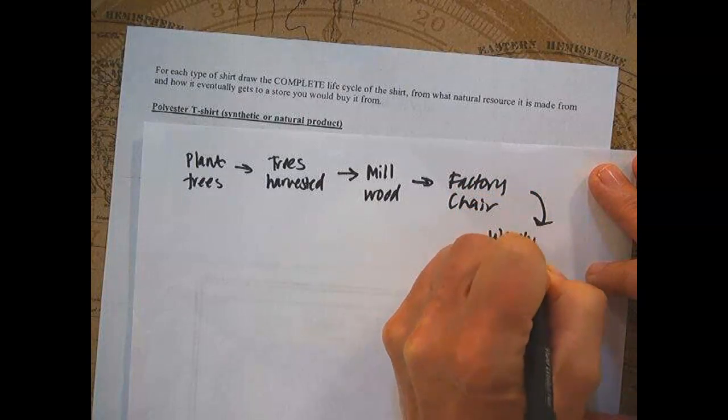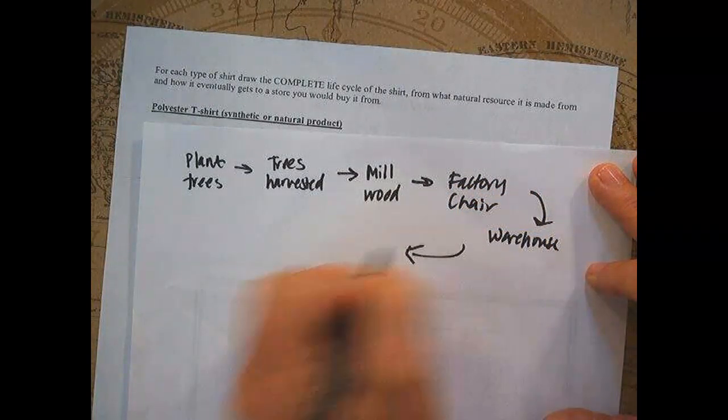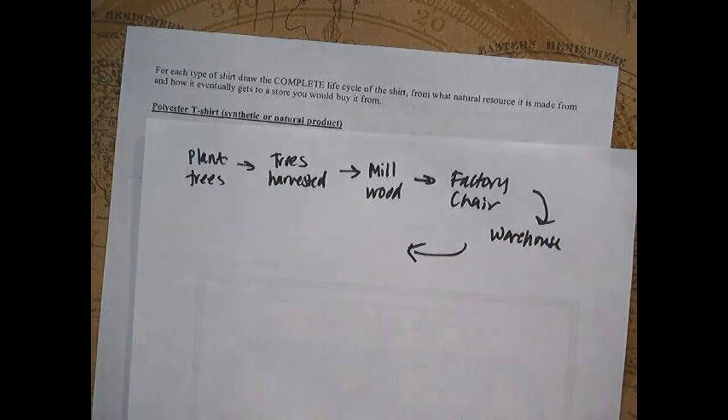and then it's going to go to the factory to make my chair, and then it's going to go to a warehouse and get all the different things of how it could get to me. So that's just one sample of what it could look like.